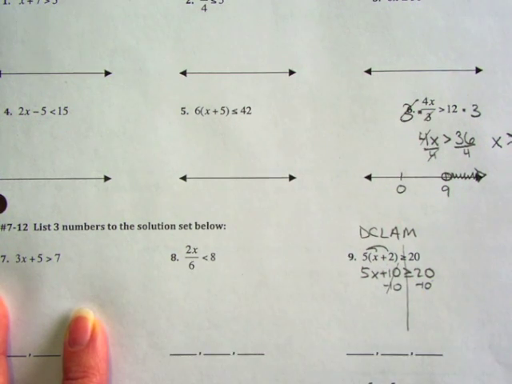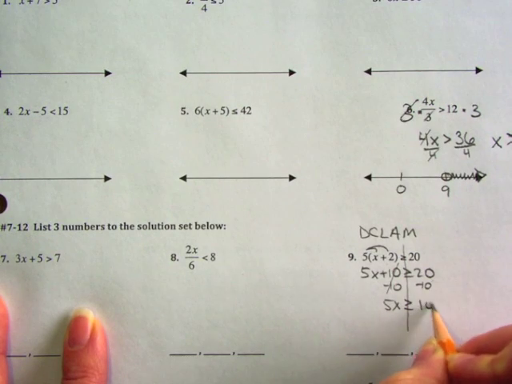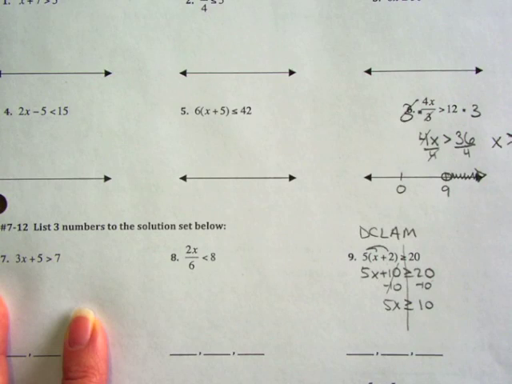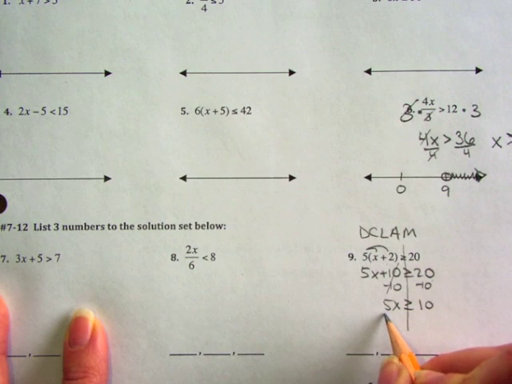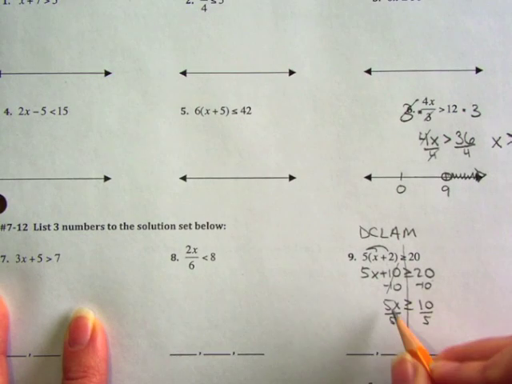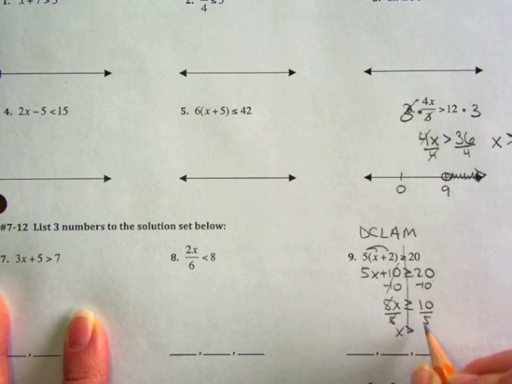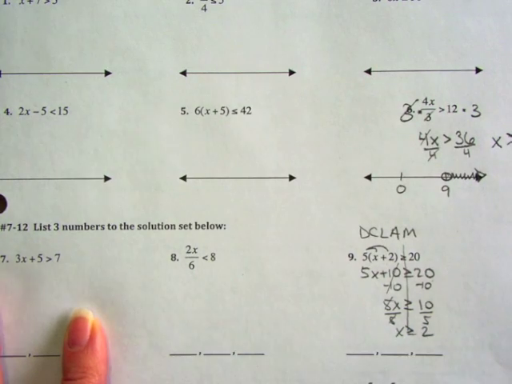That eliminates that addition of 10, and we have 5x is greater than or equal to 10. Now we have multiplication, so we're going to go ahead and undo that by division, and then that eliminates our multiplication of 5, and we have x is greater than or equal to 2.